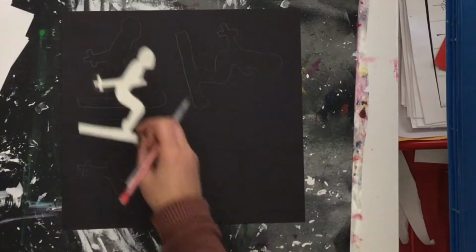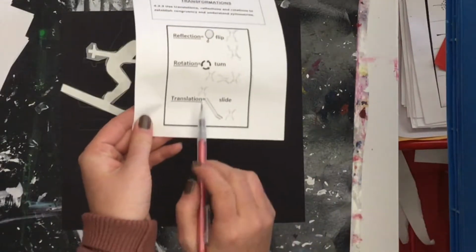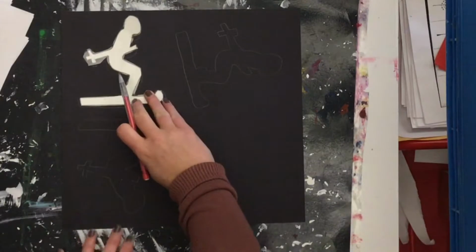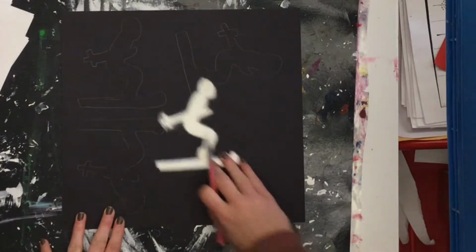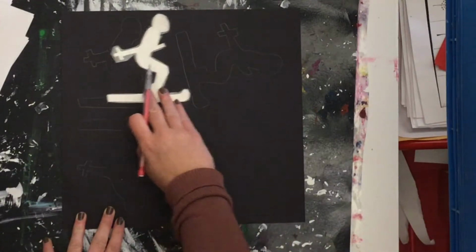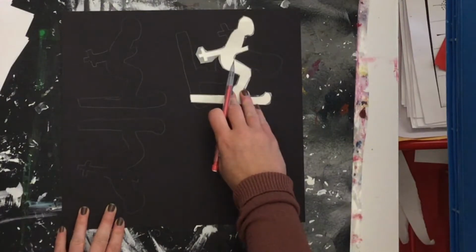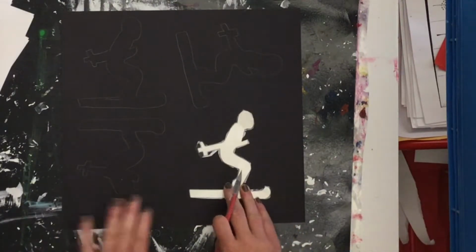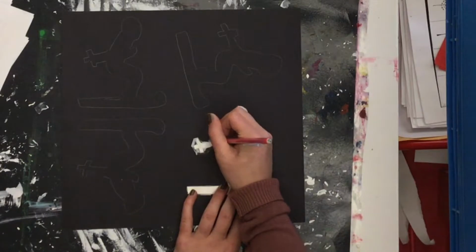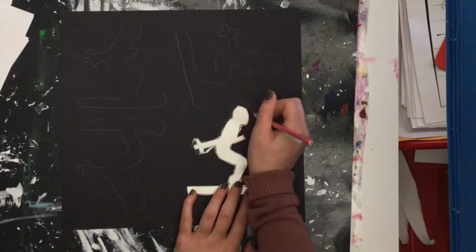And finally, our last transformation is translation, or slides. We're going to slide down. If you're doing this on a graph, you would be sliding to the right 2 spots and sliding down 2 spots. And then tracing that one last time with pencil.